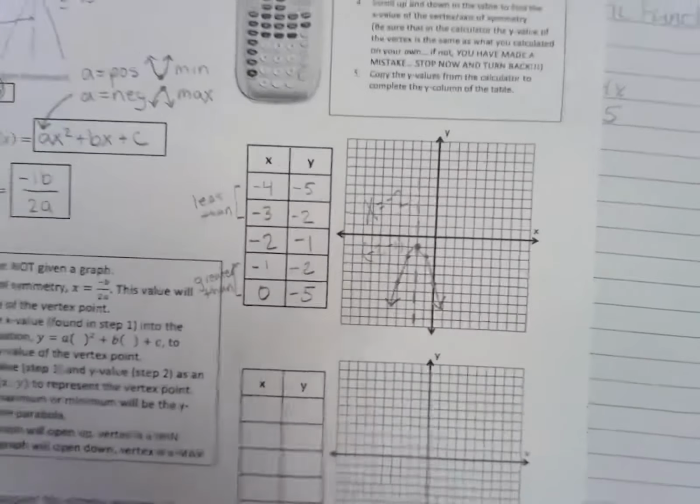Let's take a look at our next example. Number 6.